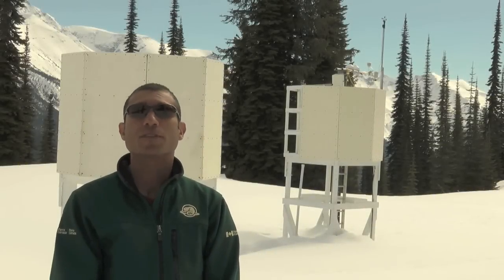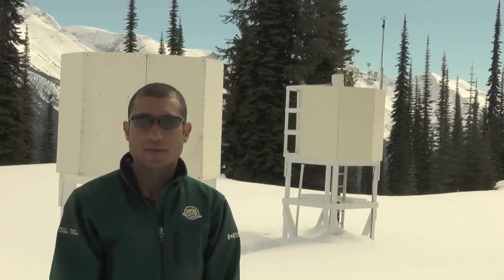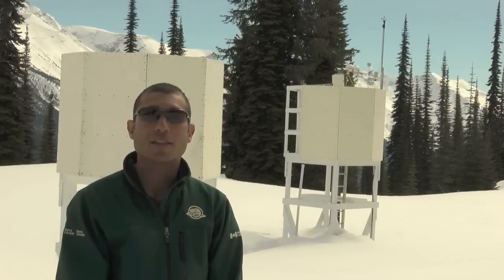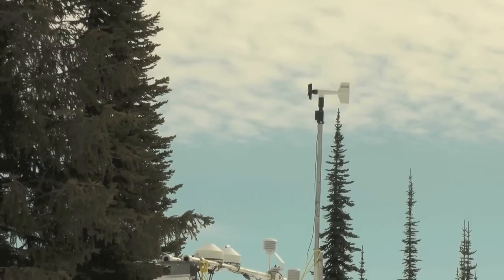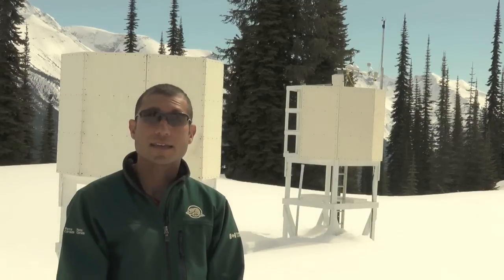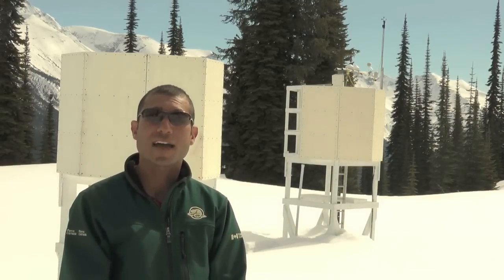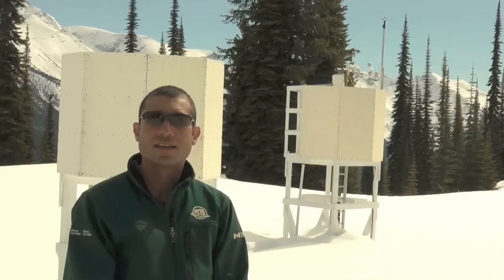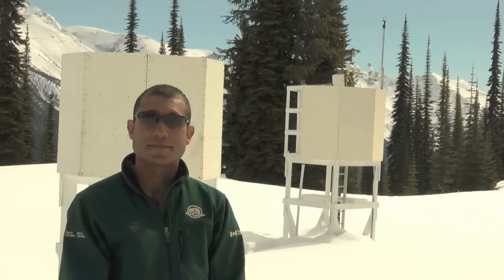Now we need to determine the direction and speed of the wind. Wind deposits snow on slopes and forms stiff layers. By looking at the wind gauge, we can tell the wind is coming from the southeast. I can estimate wind speed by looking at how fast the propellers are spinning, or how much trees and branches are moving. Today, the wind is light.